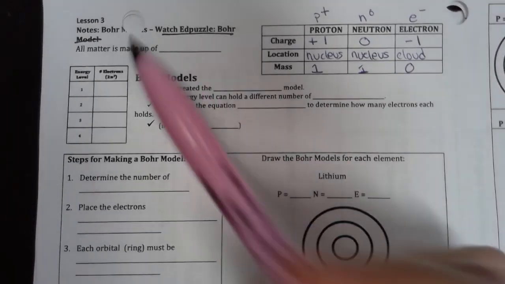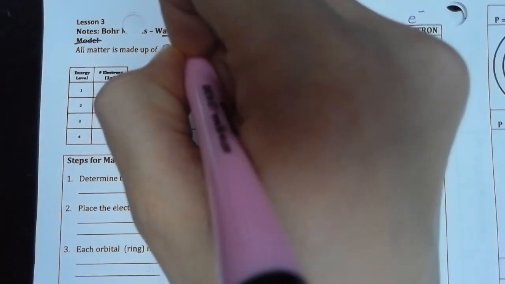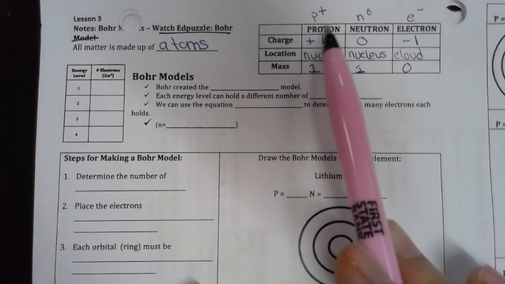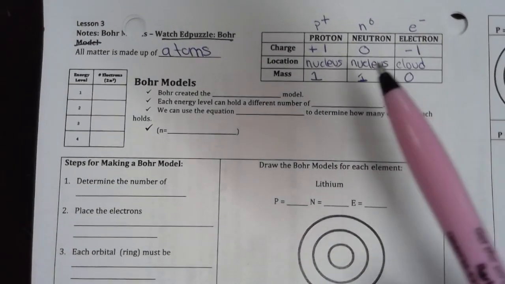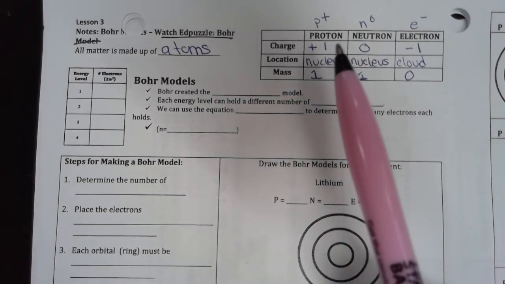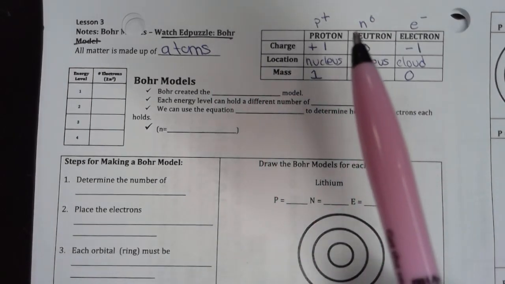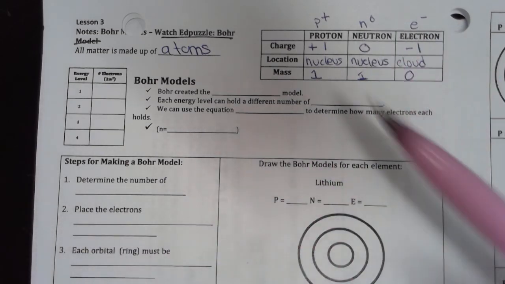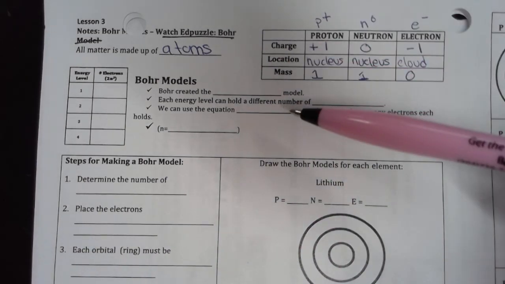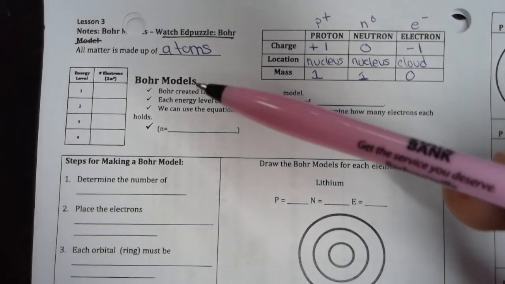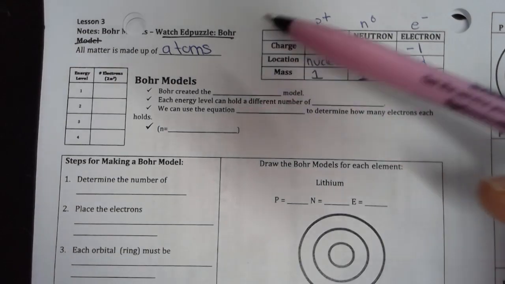So all matter is made up of atoms. We know that. And atoms are themselves made of protons, neutrons, and electrons. So remember, atoms are the smallest unit of matter. Protons, neutrons, and electrons aren't matter, but they make up matter. For each one of these, we're going to go over the charge, location, and mass. This is going to be really important when we're constructing our Bohr model, which is just one model of how an electron looks. Okay.